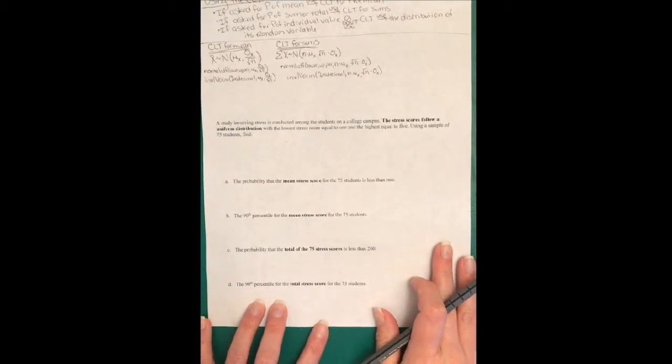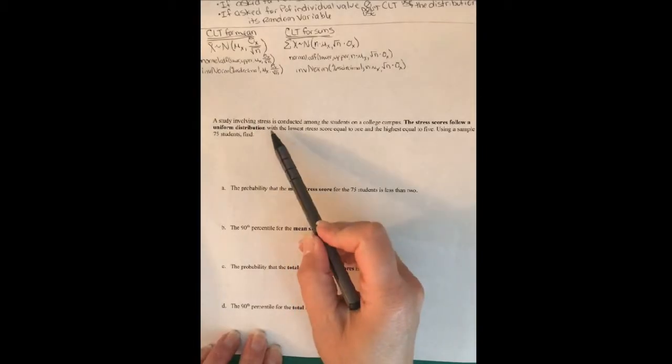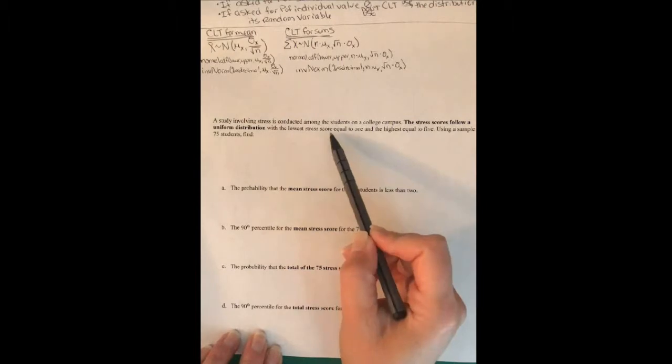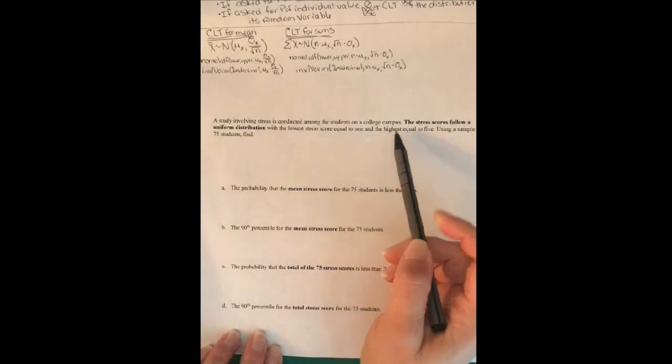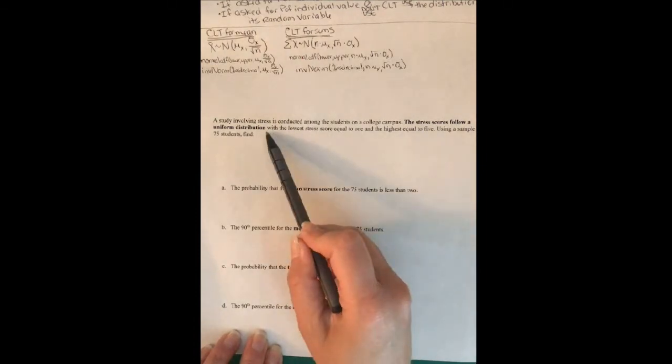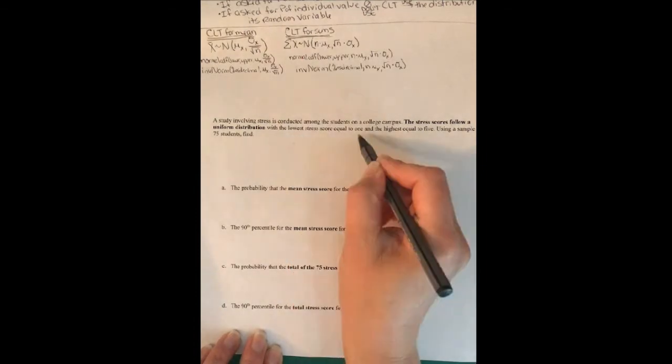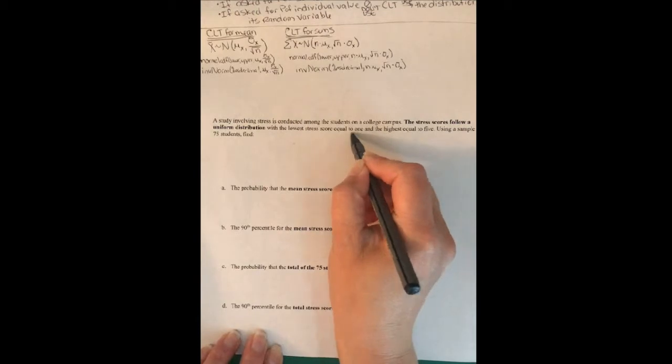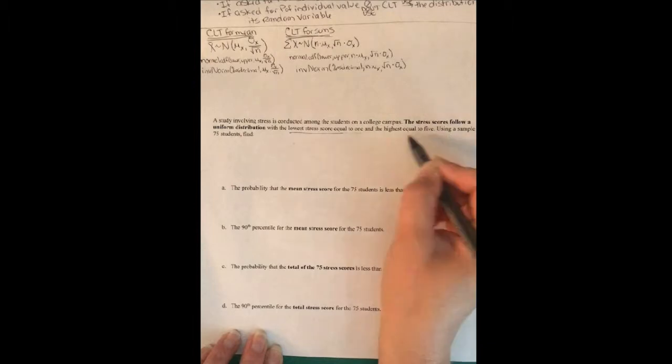So let's get started. A study involving stress is conducted among the students on a college campus. The stress scores follow a uniform distribution, with the lowest stress score equal to 1 and the highest to 5. Using a sample of 75 students, find, and then we have 4 questions here.